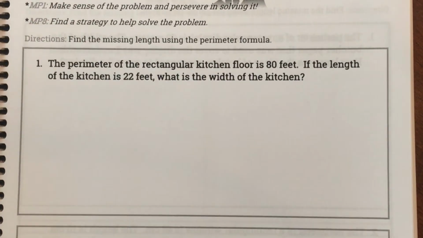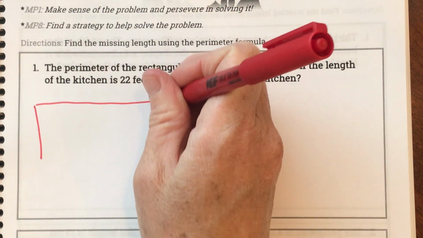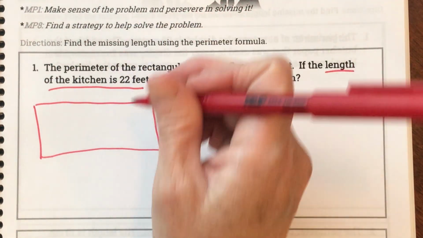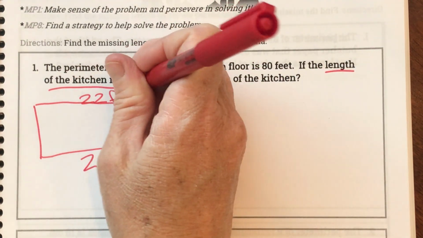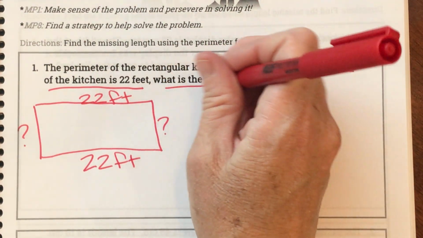And here is my first problem. It says the perimeter of a rectangular kitchen floor is 80 feet. If the length of the kitchen is 22 feet, what is the width of the kitchen? Okay, so I'm going to first draw it. I think that always helps. So I see that the length of the kitchen is 22 feet. So that means that's 22 feet, and this one is also 22 feet. But it's the width we don't know, because it says what is the width.